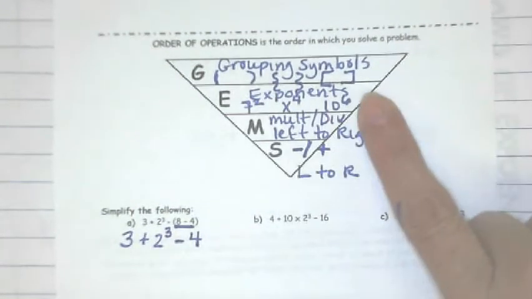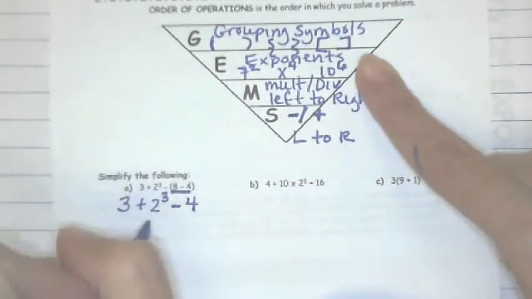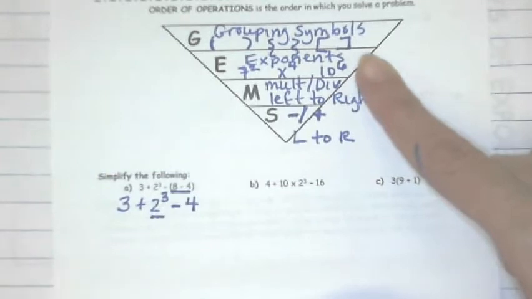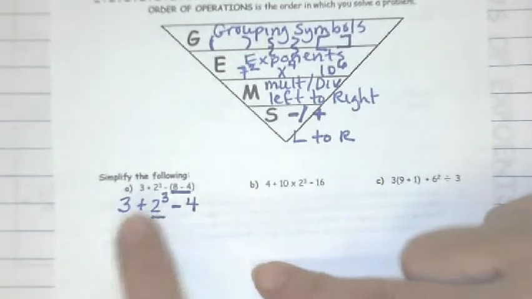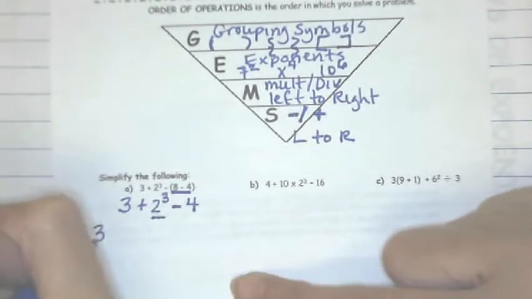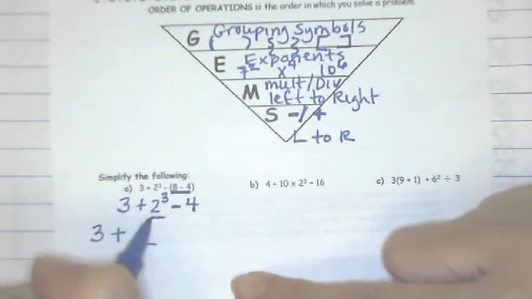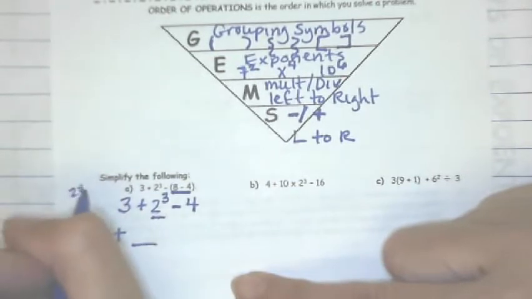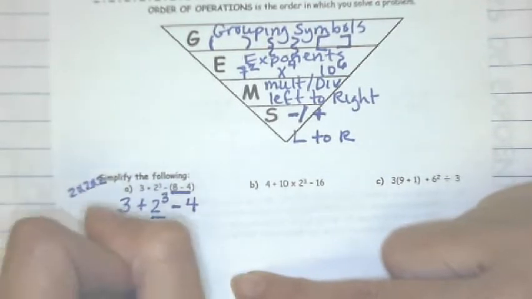Exponents. Do I have any exponents? Looking at this, I do have exponents. I have 2 to the 3rd. So again, I'm only going to do that one step. So I'm going to bring down everything else. Okay? So what's 2 to the third? Well, I'm going to write it to the side. 2 times 2 times 2. So 2 times 2 is 4. And 4 times 2 is 8. So 2 to the third, 2 cubed is 8. And then minus the 4.